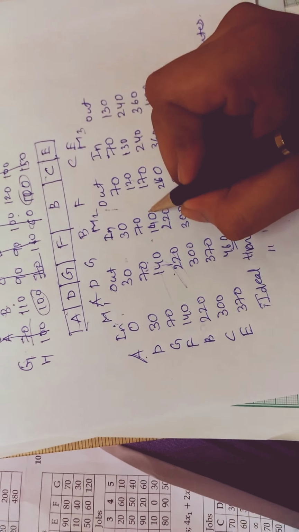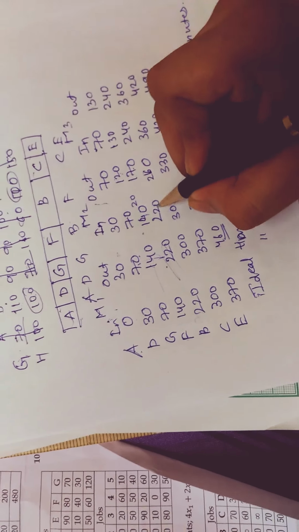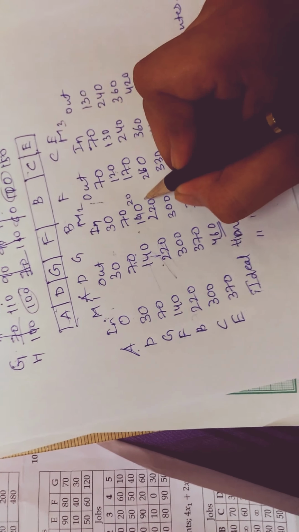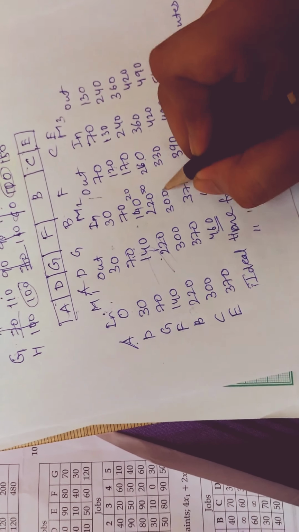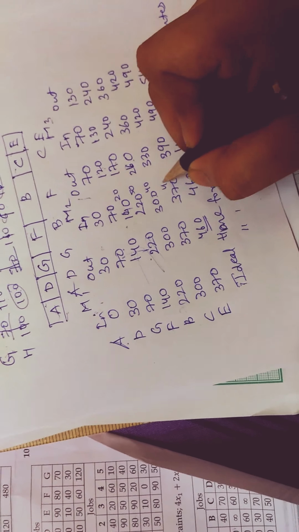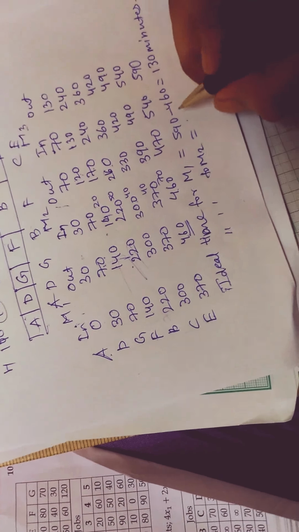120 and 140, the difference is 20, so it got a 20 minutes break here. And then 170, 220, it got 50 minutes break here. 260 and 300, it got again 40. 330 and again it got 40. 390 and 460, again 70. So yeah, it is like this.